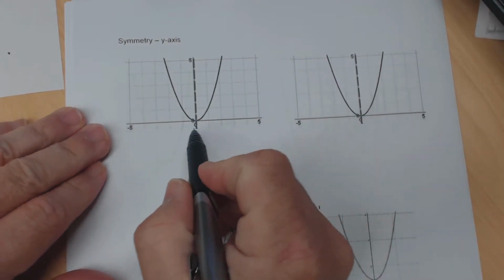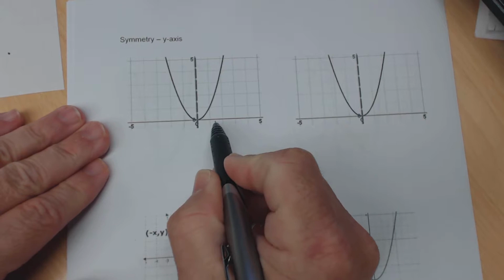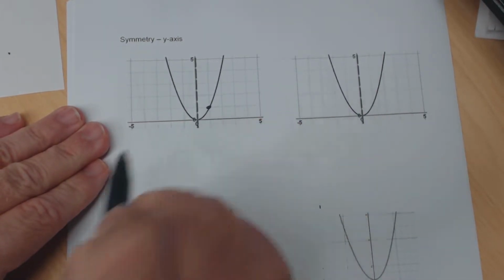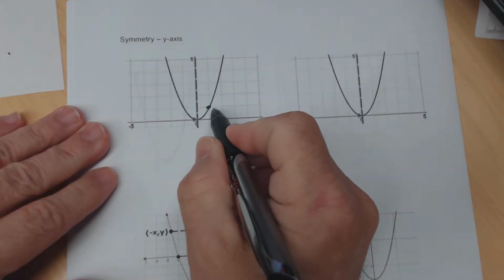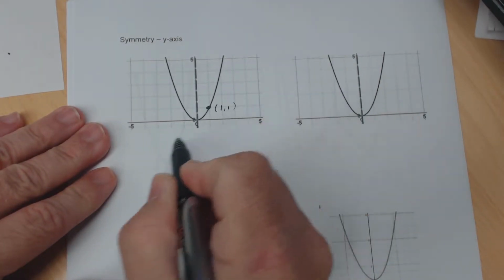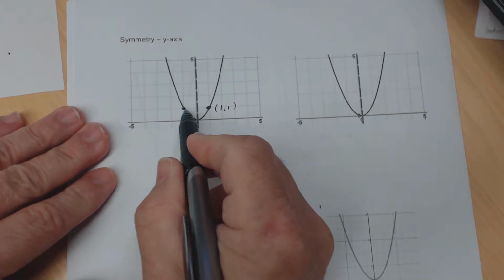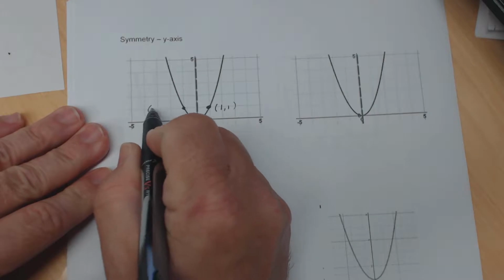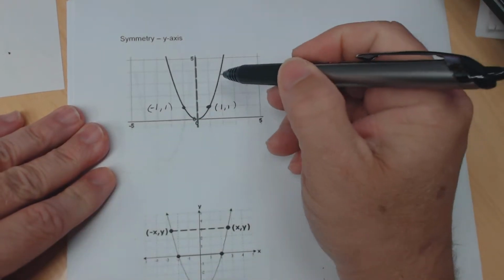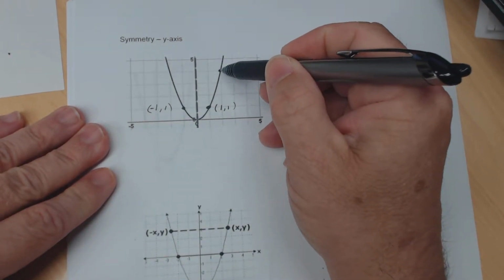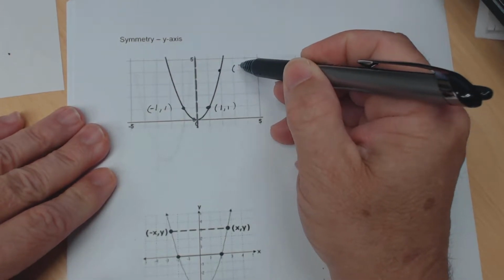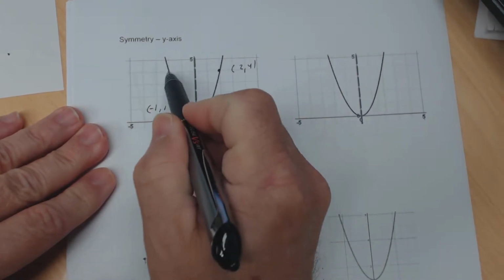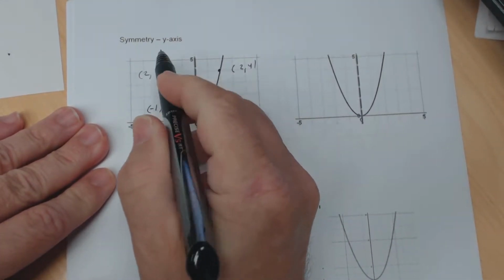So in particular, you see how this is 1 unit, 2, and so on. So if I look at this point right here, the coordinates of this point are (1, 1). And if I look at this point here, that's in the second quadrant, the coordinates of that point are (-1, 1). And let's look at this one. The coordinates of that point are (2, 4).